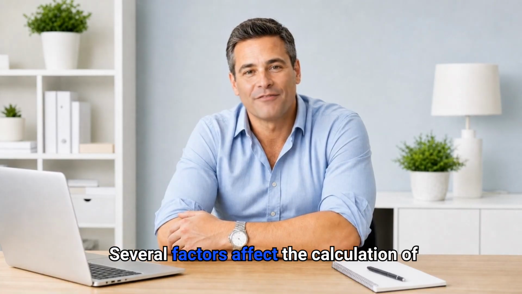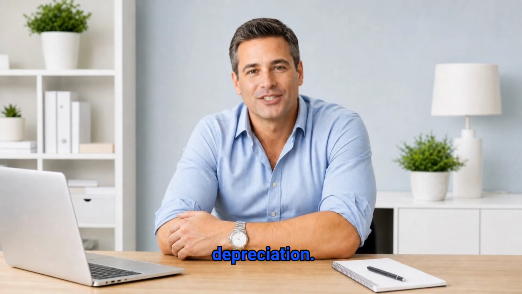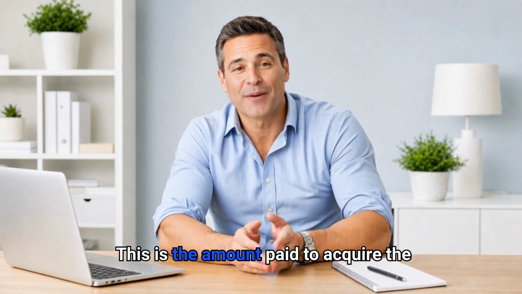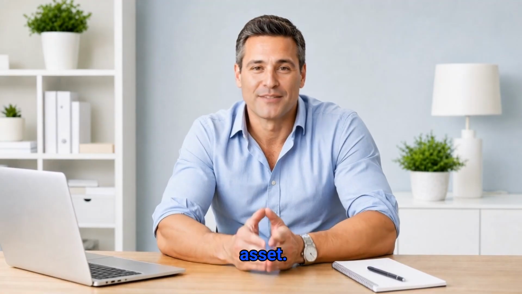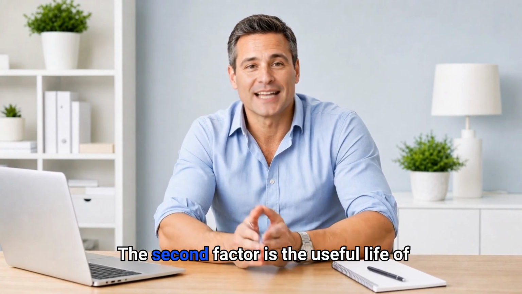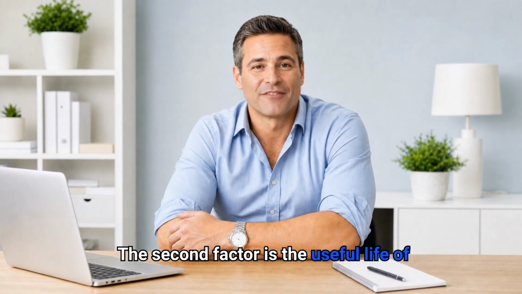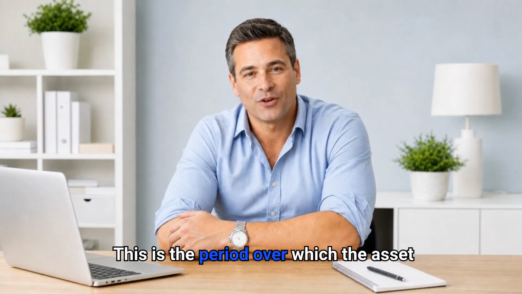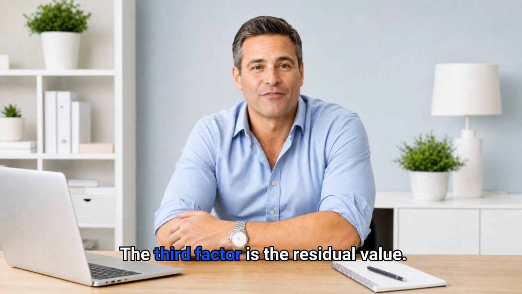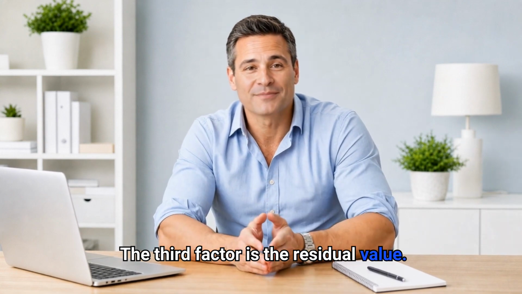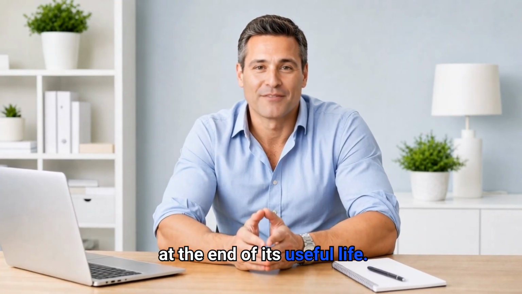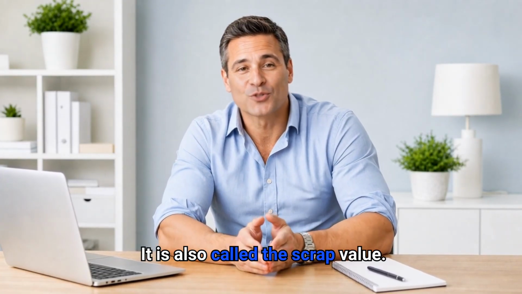Now, let me explain the factors affecting depreciation. Several factors affect the calculation of depreciation. The first factor is the cost of the asset. This is the amount paid to acquire the asset. It includes the purchase price and any other costs. The second factor is the useful life of the asset. This is the period over which the asset will be used. It is an estimate. The third factor is the residual value. This is the estimated value of the asset at the end of its useful life. It is also called the scrap value.